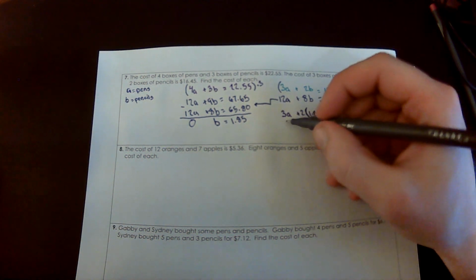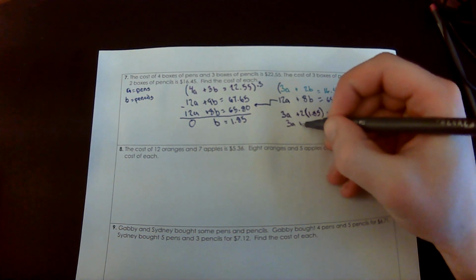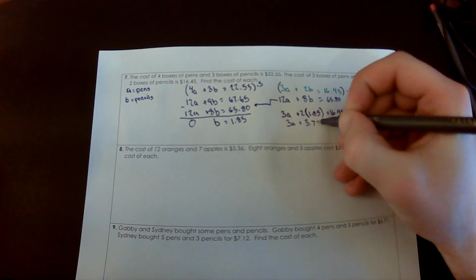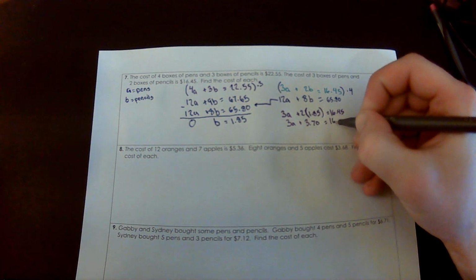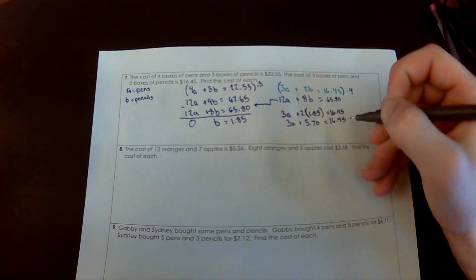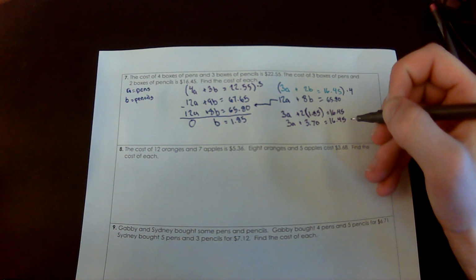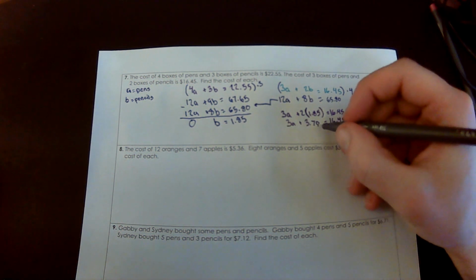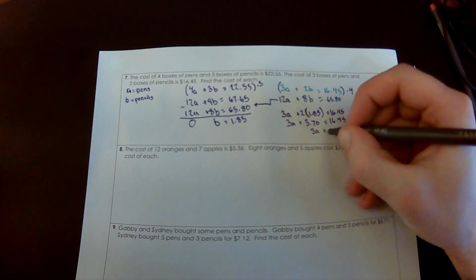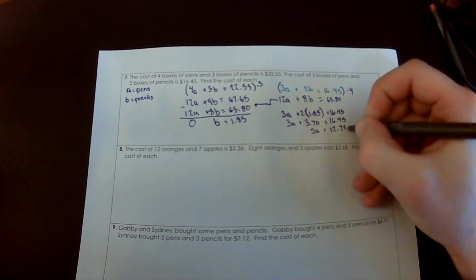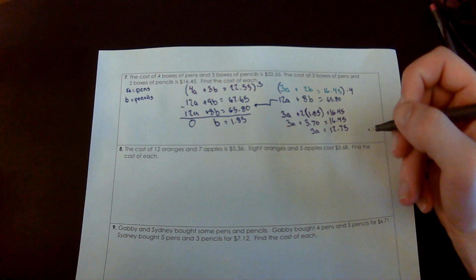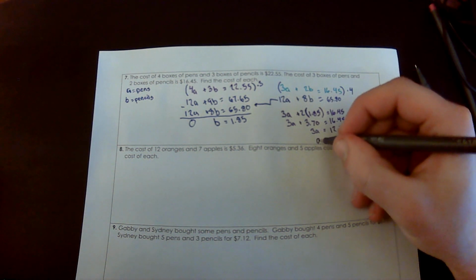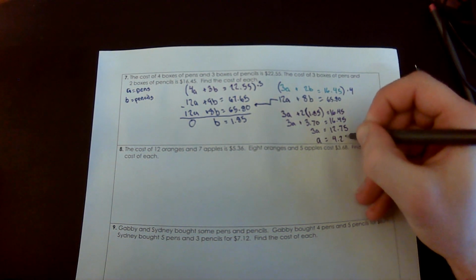When we multiply this out, we get 3A plus 370 equals 1645. We're going to subtract 370 from both sides and get 3A equals 1275. And to finish off, we divide by 3. A equals 425.